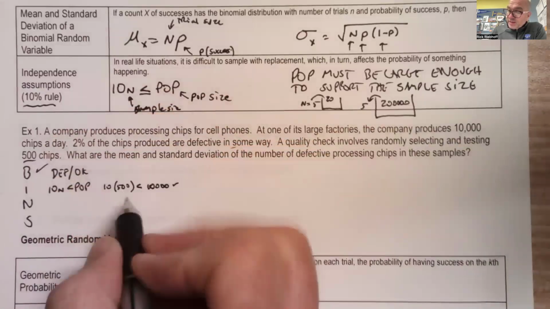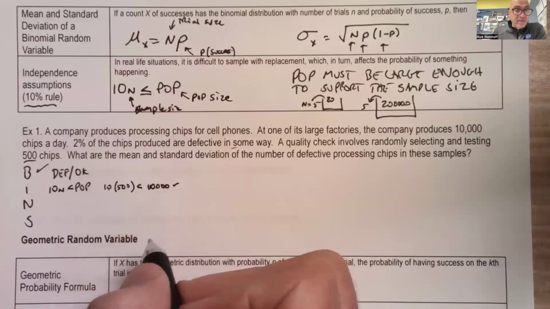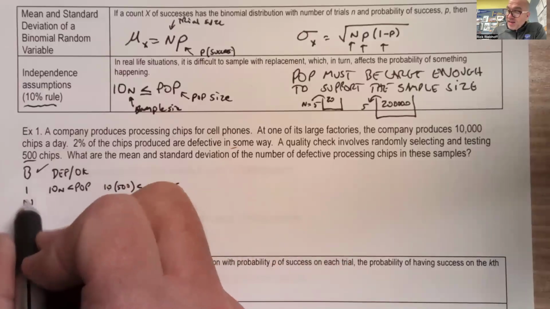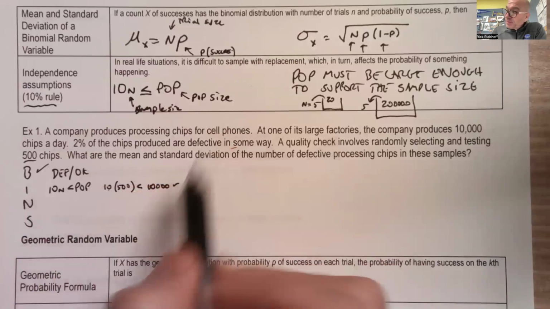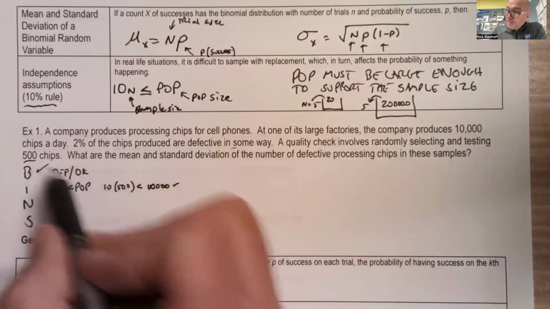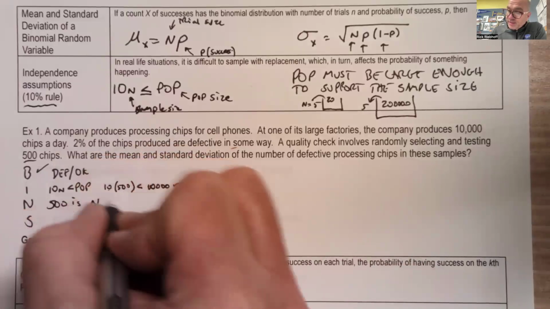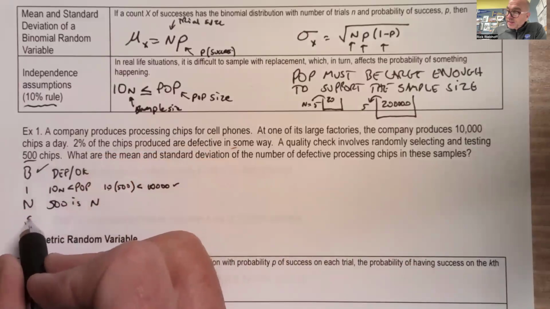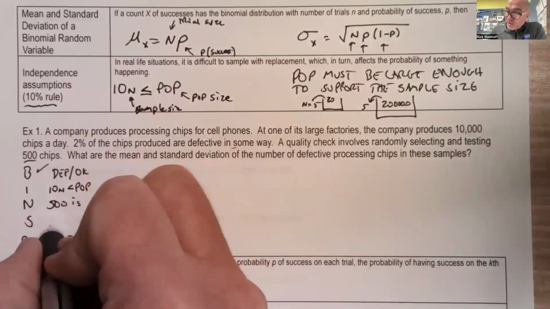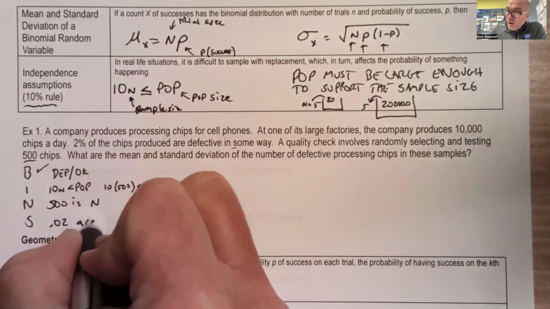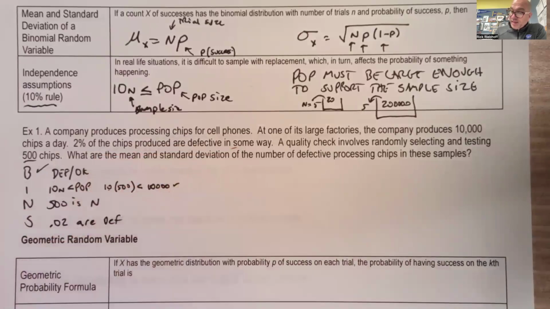Yes, it is, right? Because 5,000 is less than 10,000, so we're okay for independence. My N, the sample size, is the same. Yes, it is. 500 is the sample size. And then, is it the same probability? Yes, 0.02 are defective, and that's going to stay the same.